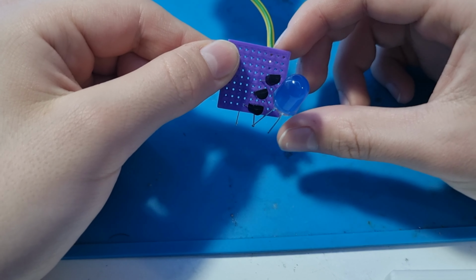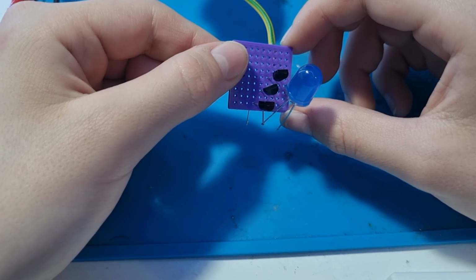light for both. Anyway, today we have a Darlington gate. Focus, yeah, this is the Darlington gate circuit.